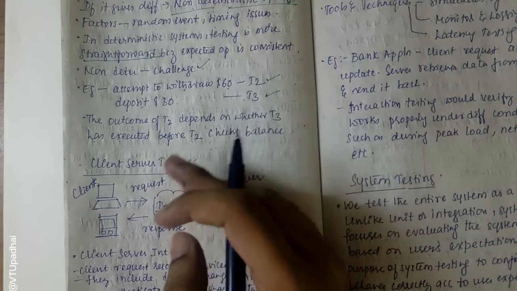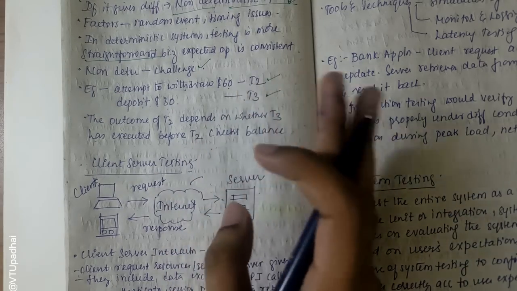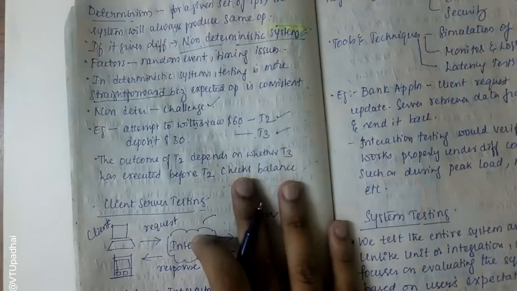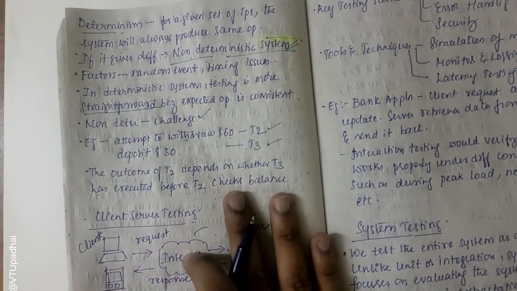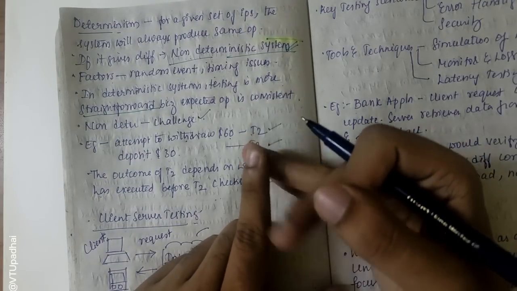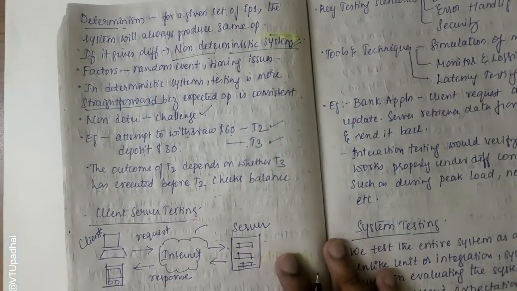If not, T2 will fail because there is insufficient amount in the account, right? So yeah, that was about determinism. So if they ask these three things, make sure you write them with proper explanation. Then why is it important, and then we have an example here also.